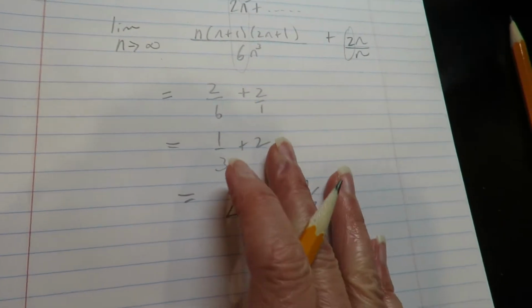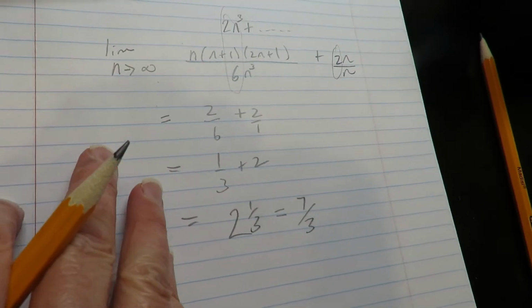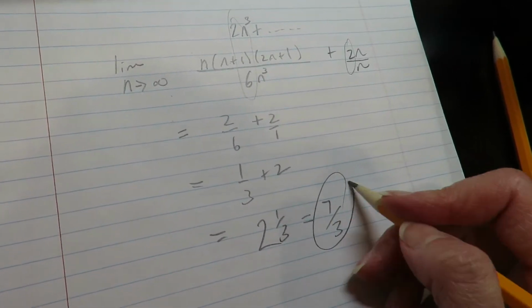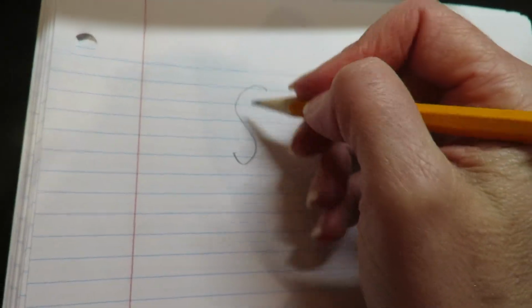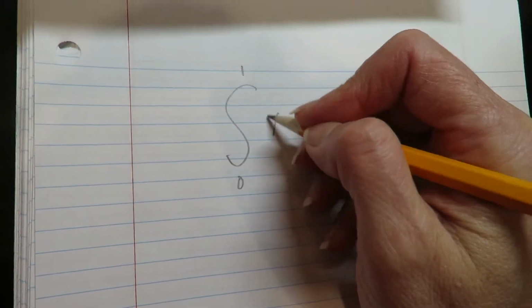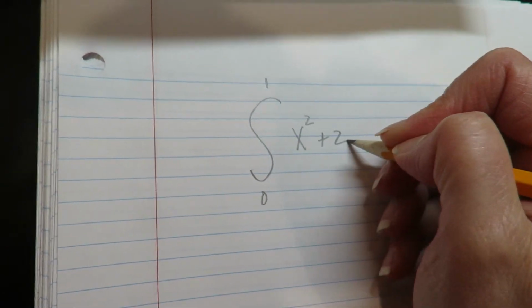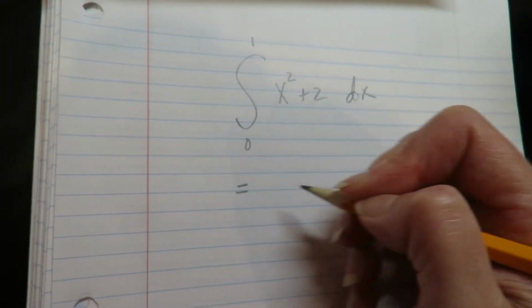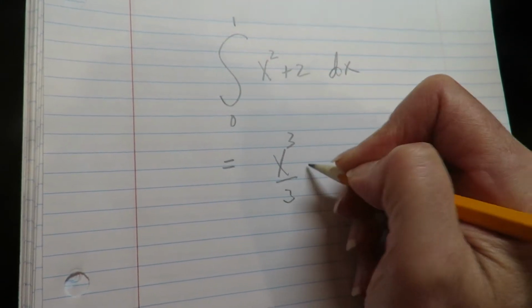Okay, and then you guys can do that quick check that I was showing you how to do if you want. So this is the answer. And if you just want to check yourself, you can do the integration from 0 to 1 of x squared plus 2 dx. You integrate it.